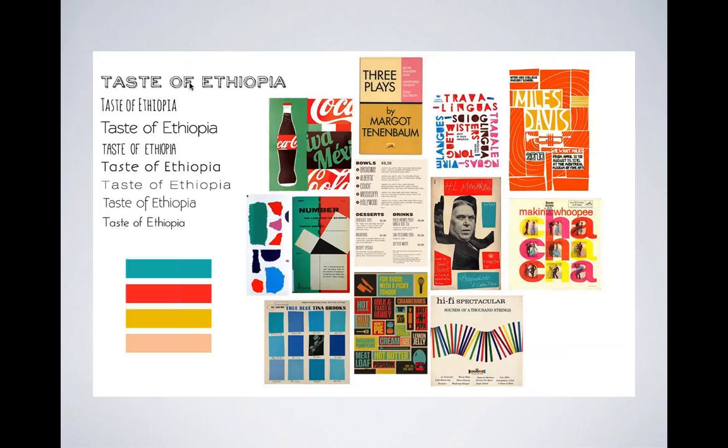They've also collected different typefaces that they feel fit the purpose and the nature of the project, as well as a color palette. And in fact, these are all elements that we're going to be working with as well in our own mood boards.